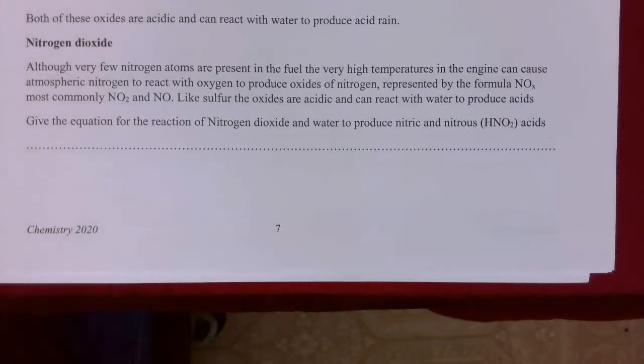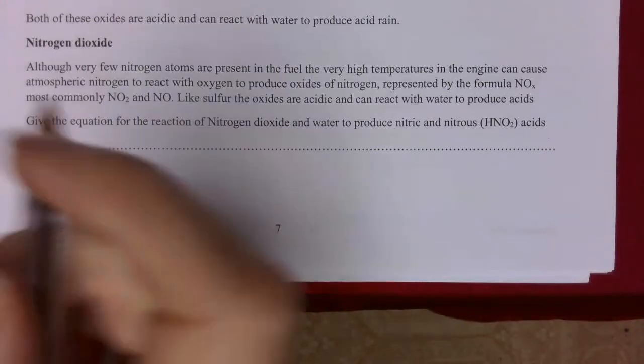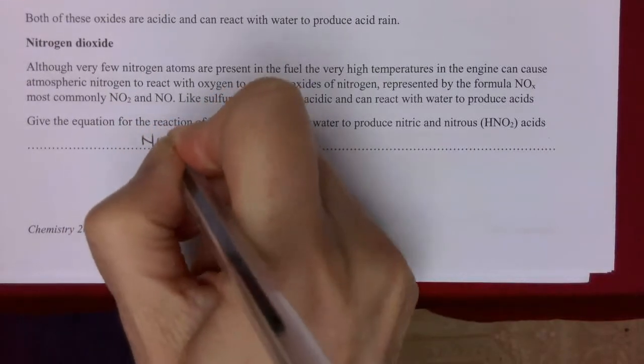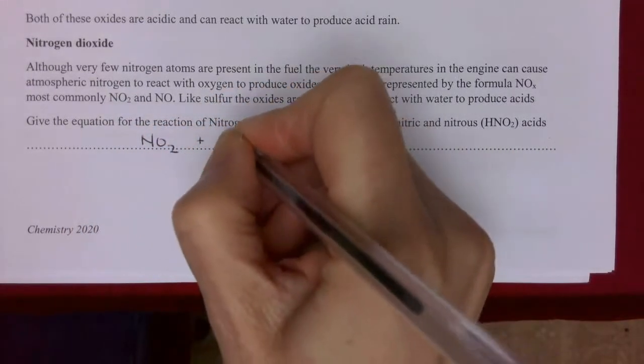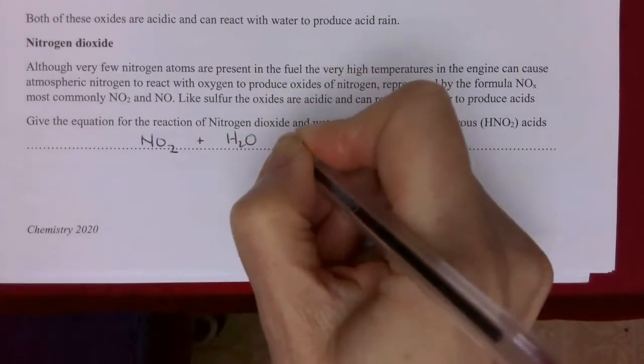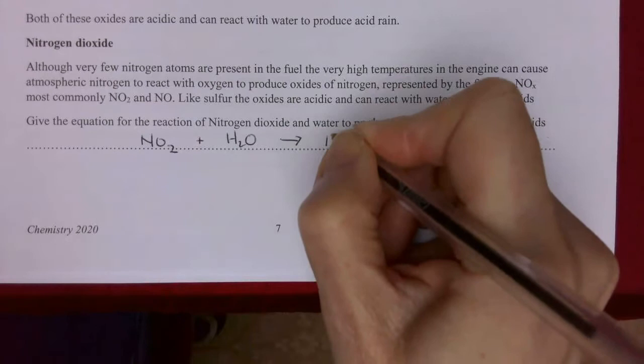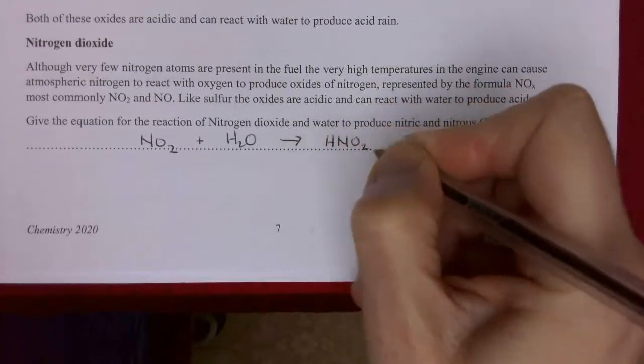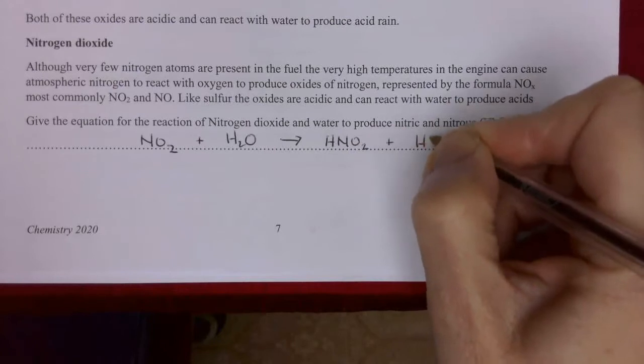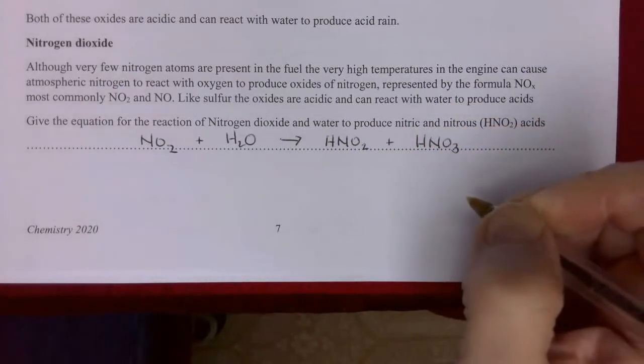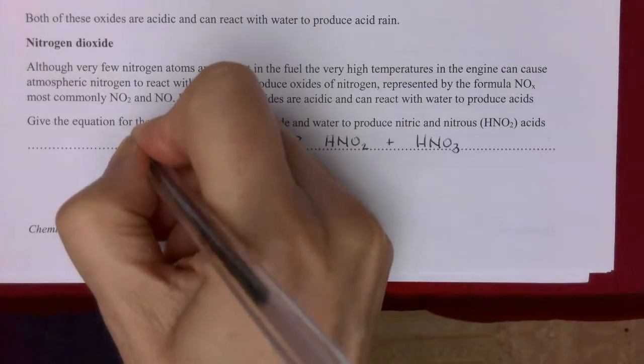And at those temperatures, the nitrogen can actually react with the oxygen to make the NOx, and that could be NO2 or NO. Likewise, like the sulfur, the oxides are acidic, and they can react with water to form acids. So we get NO2, nitrogen dioxide, reacting with the water in the atmosphere to make HNO2, nitrous, and HNO3, nitric acids. Again, we need to balance it. I need 2 there.